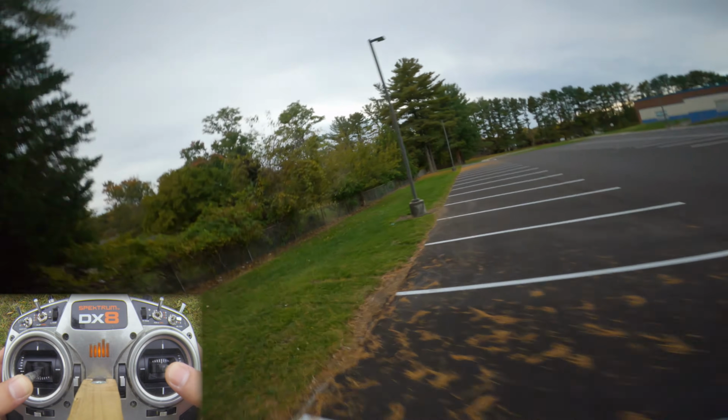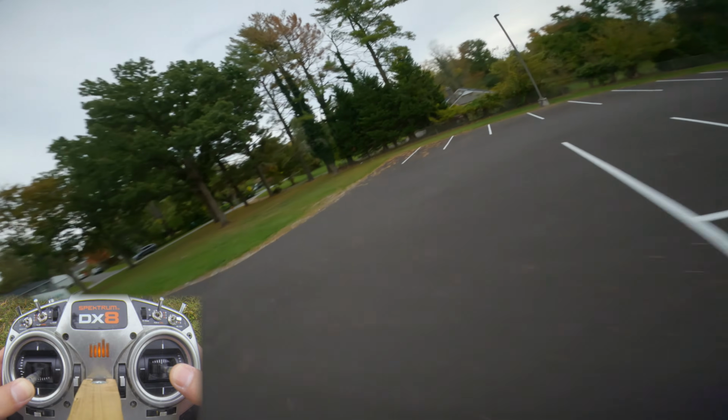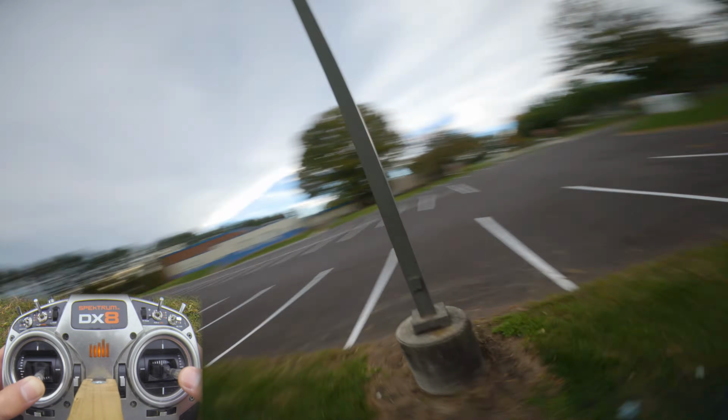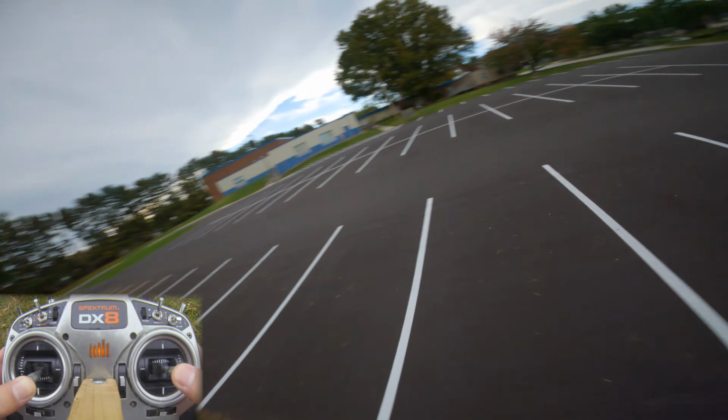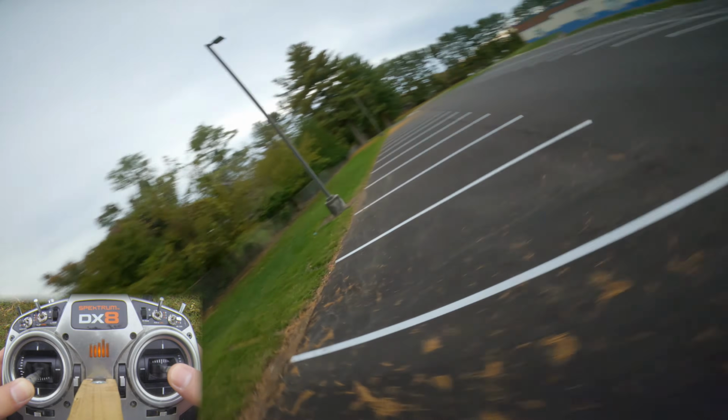Now, we also want to make it look cool in our flight, so I like to initiate yaw spins by flying by an object and then yawing towards the object. So this lamppost on the right, we're going to do a yaw spin to the right and kind of track the object during the beginning of the yaw spin. So track it and then we kind of just keep flying.